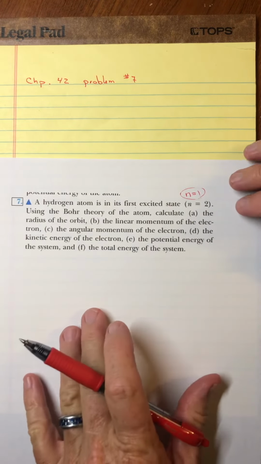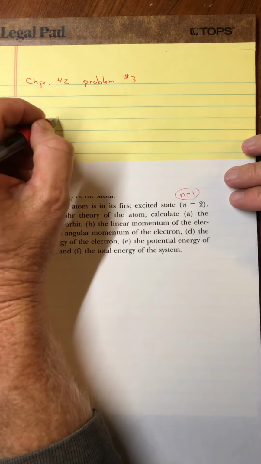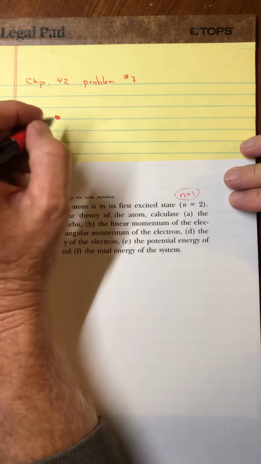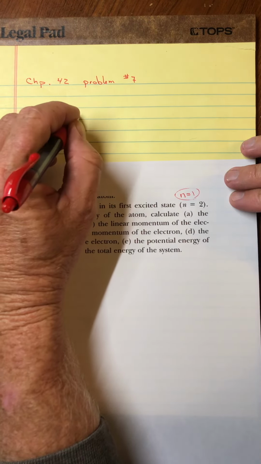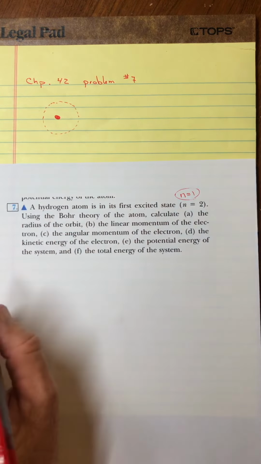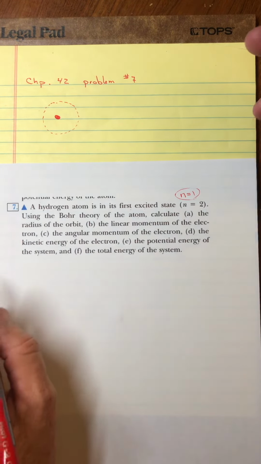Now, without getting too much back into the lecture, let me just point out that the Bohr model is really not a complete model, but it's a good step in that direction.